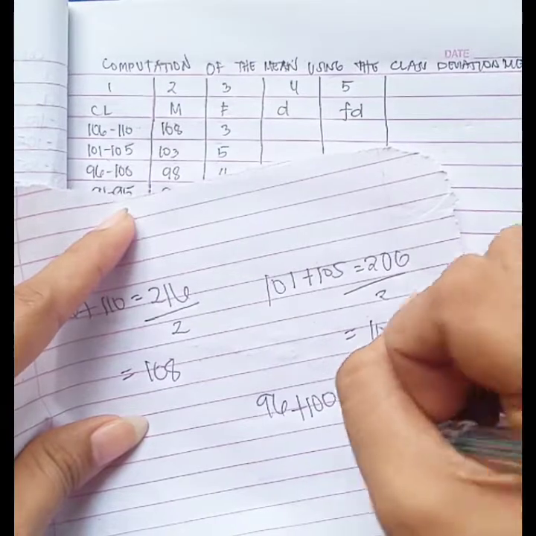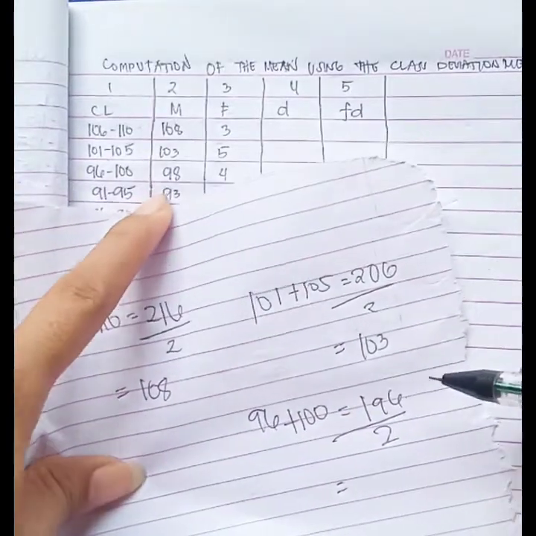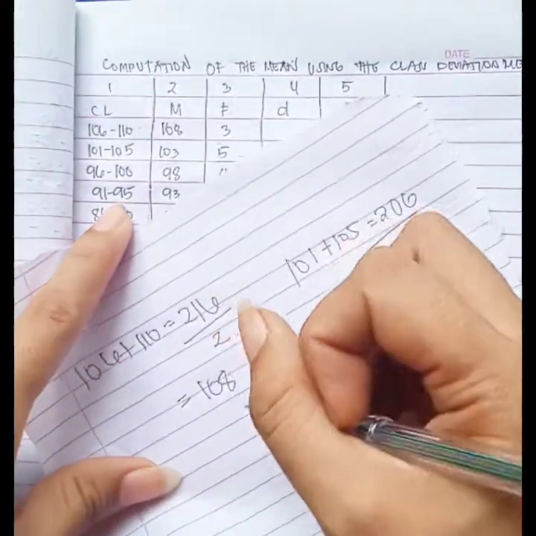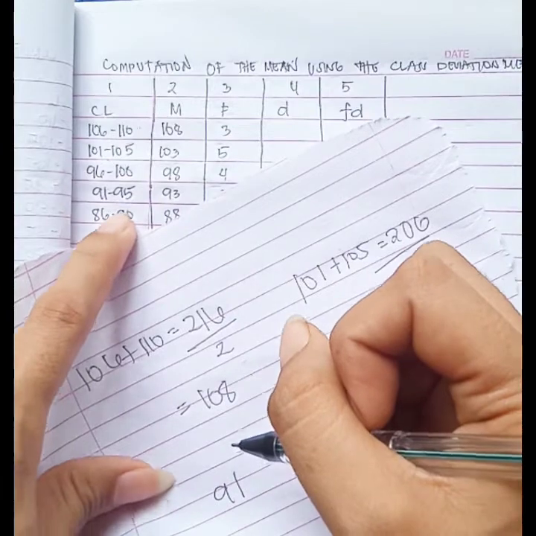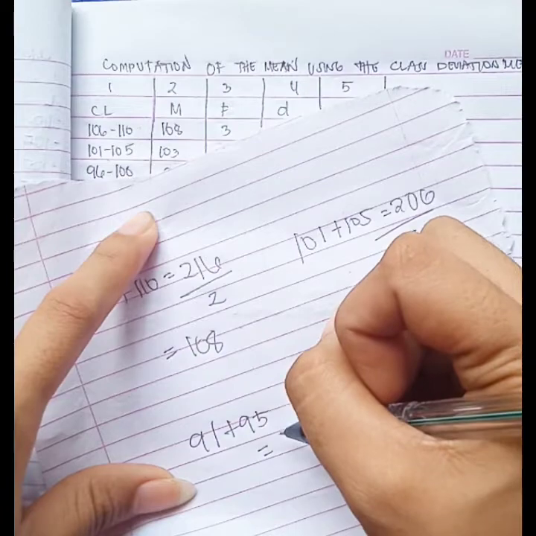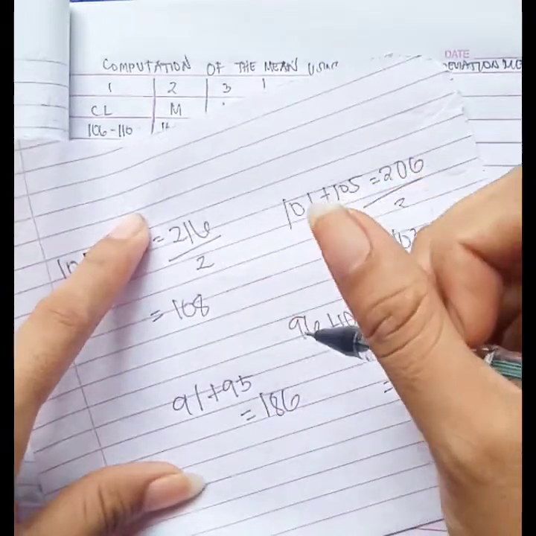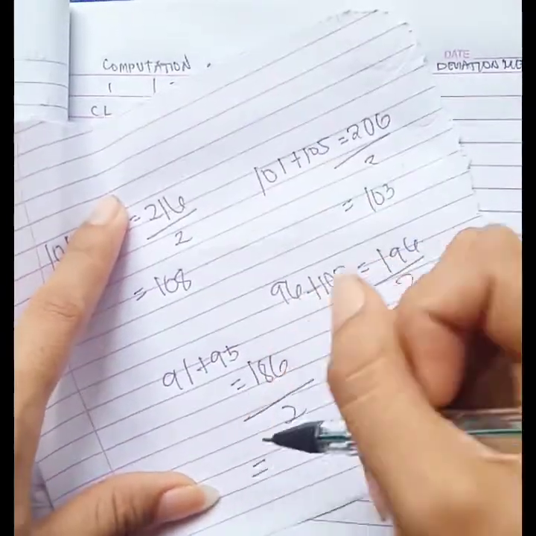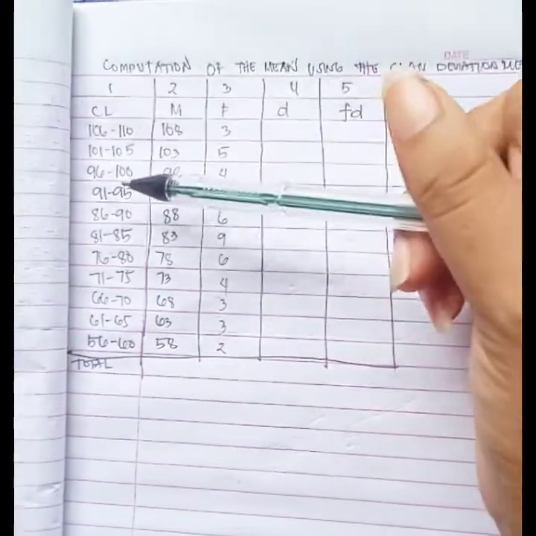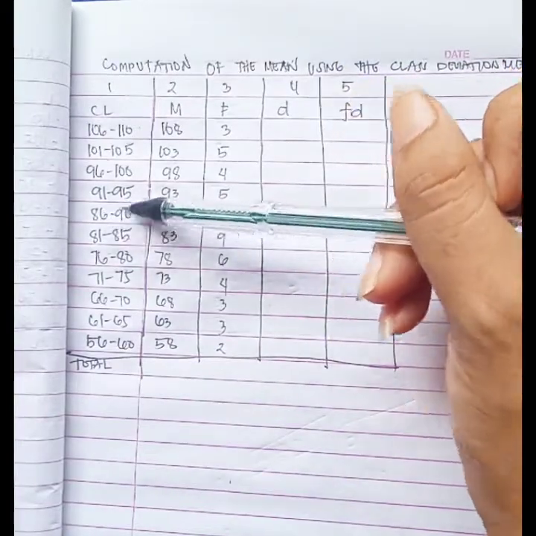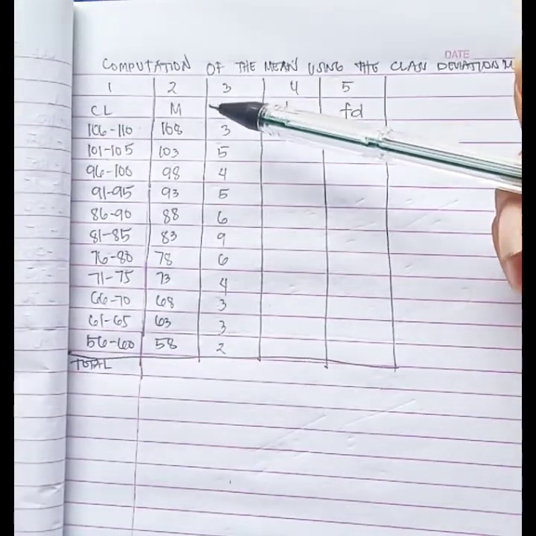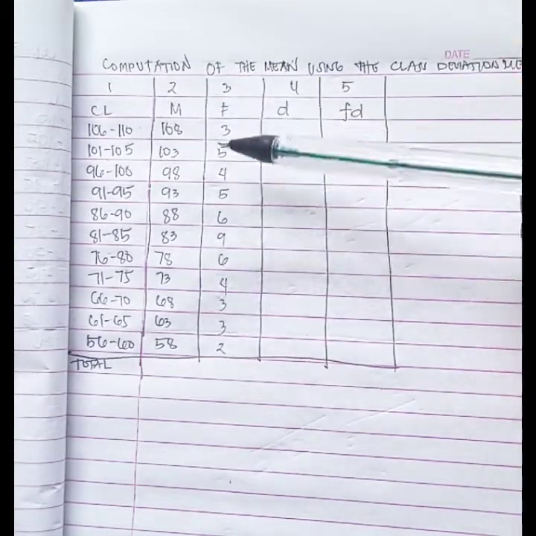196. Divide by 2 is equal to 98. Next, 91 plus 95 is equal to 186. Divide by 2 is equal to 93, and so on. We just have to add these two numbers and use the divisor 2. That is the formula in getting the midpoint.